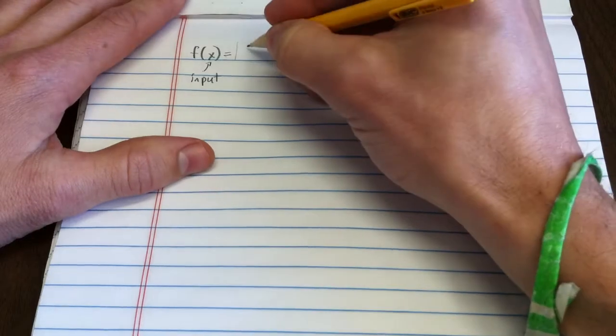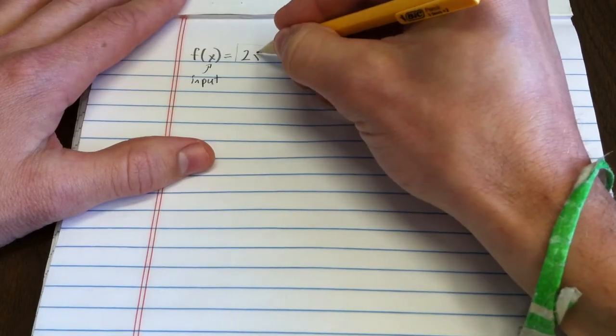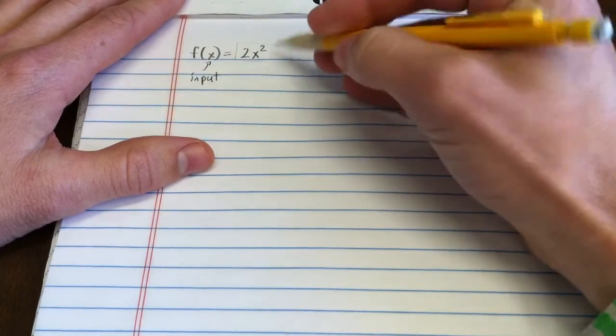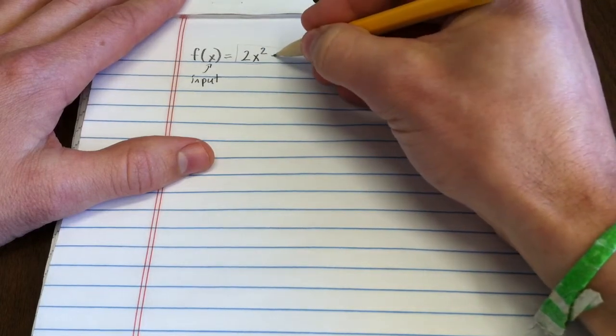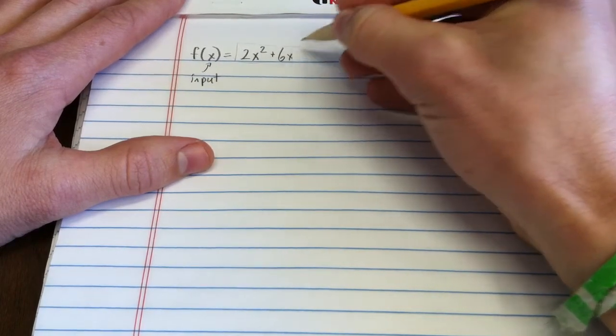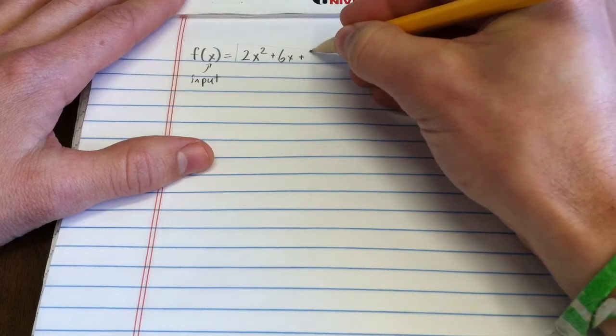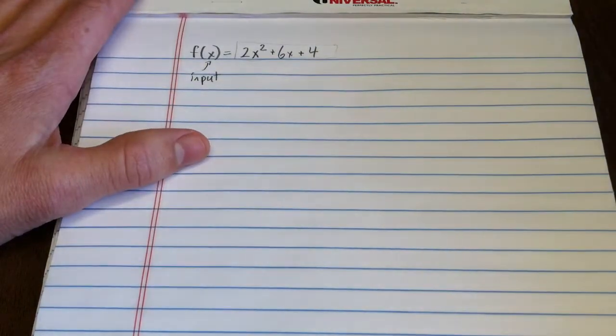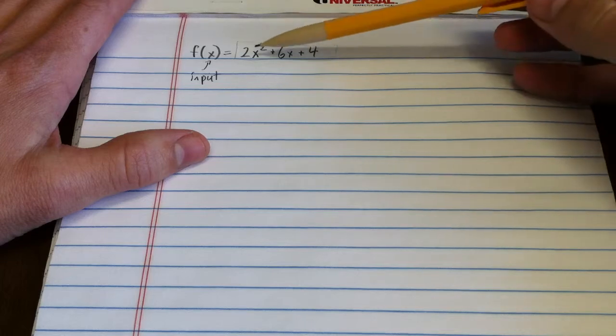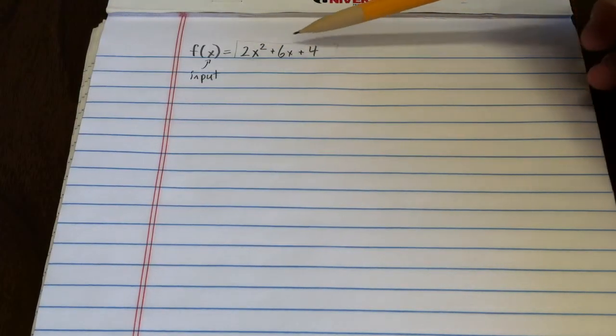So a quadratic would have a rule like maybe 2 times x squared. By order of operations, we do the x squared first, plus 6x plus 4. And to be a quadratic, it has to be describable as the sum of a constant term, a linear term, or a number times the input, plus a constant times the input squared. Okay?